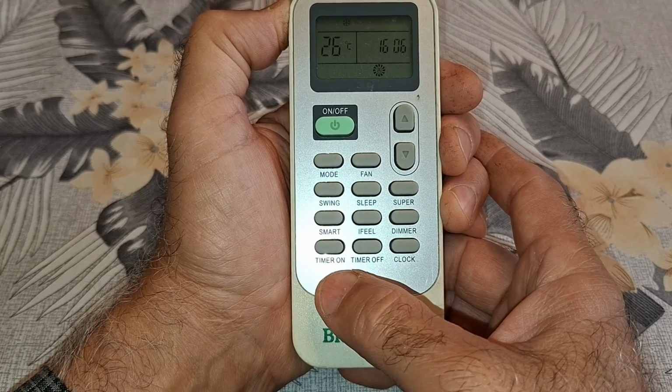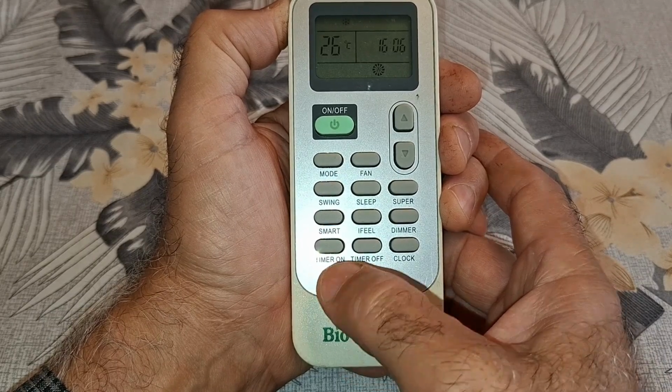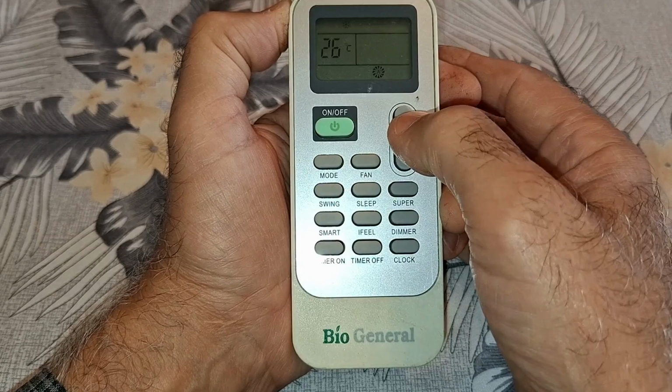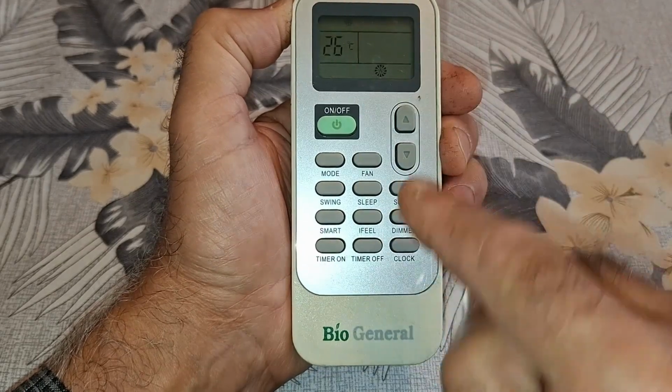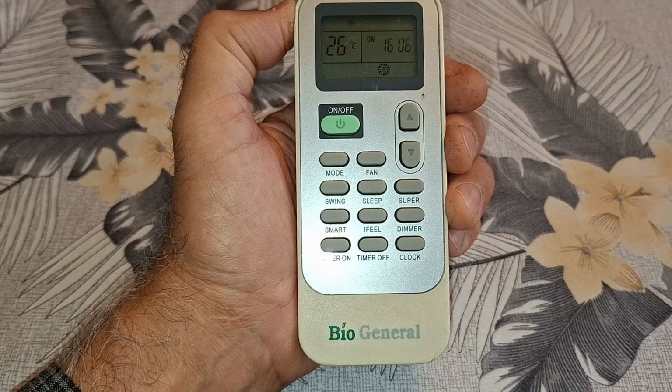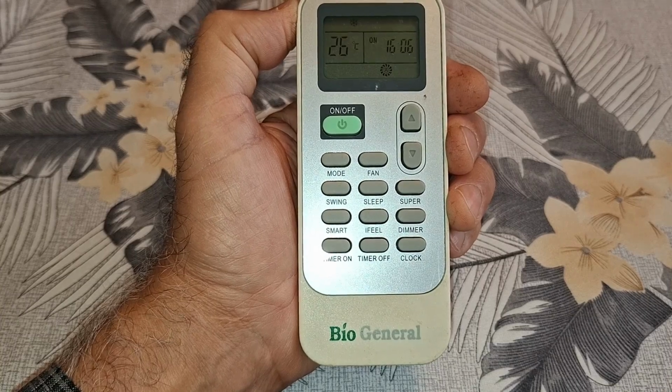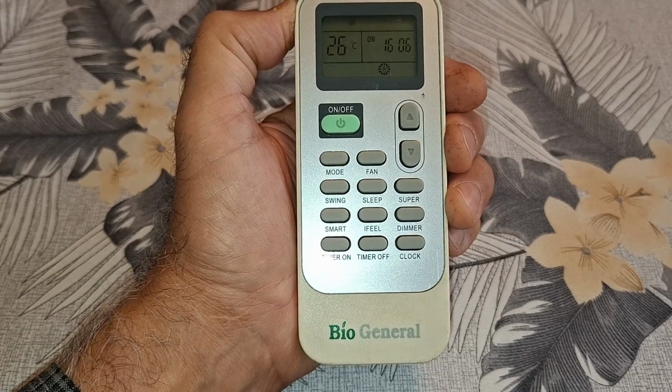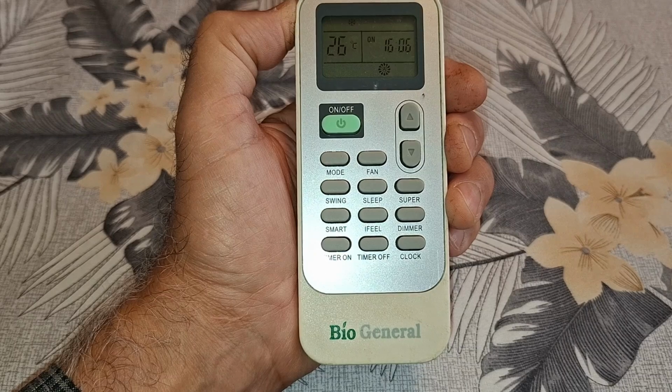To confirm the setting, we press the timer on button again. The air conditioner will turn on at 6 p.m. To exit this mode, you need to press the timer on button again.